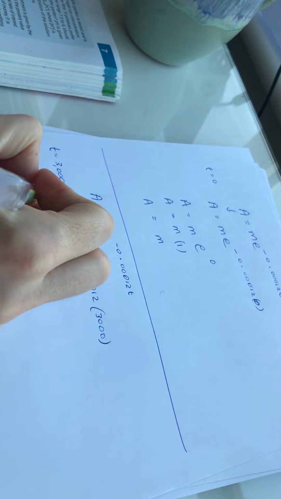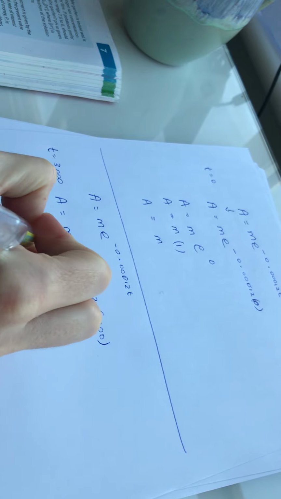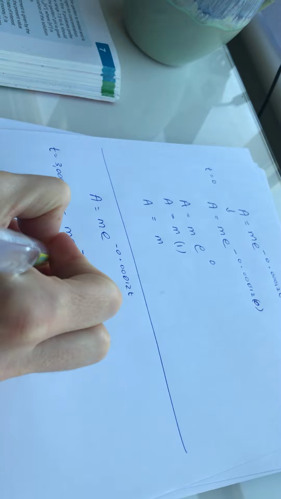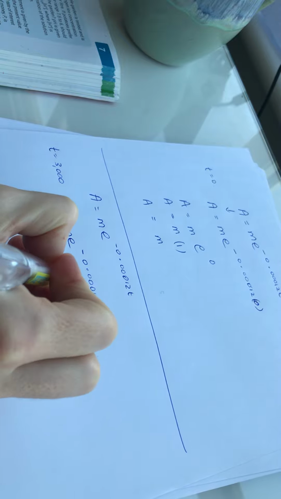Throw that into my calculator. I end up with M times e to the power of minus 0.36. Is that as far as I can go? It seems to be.